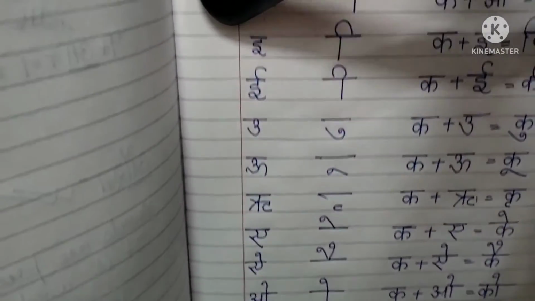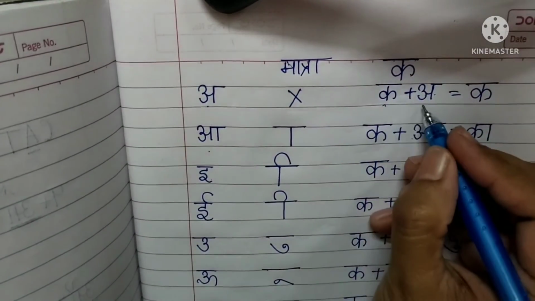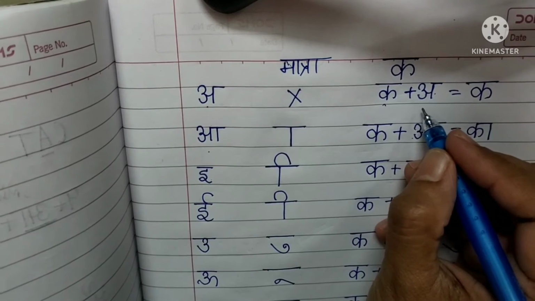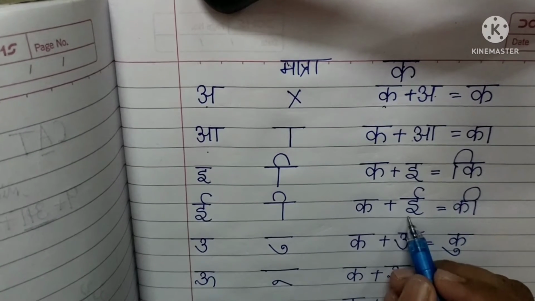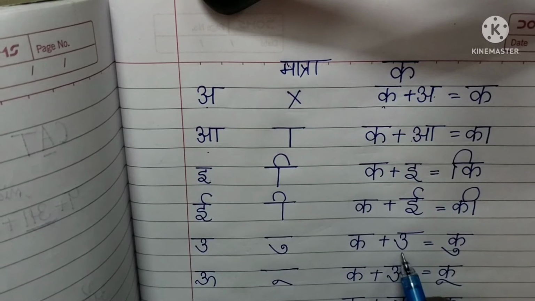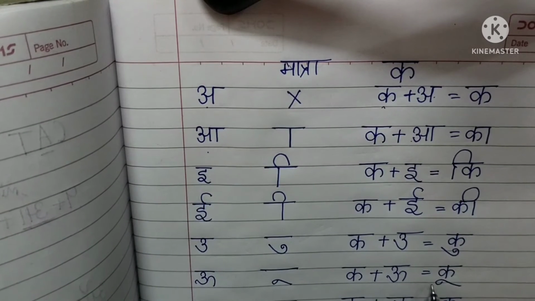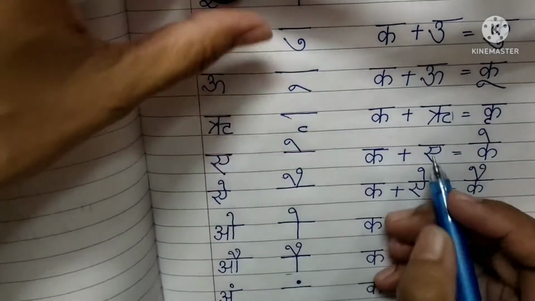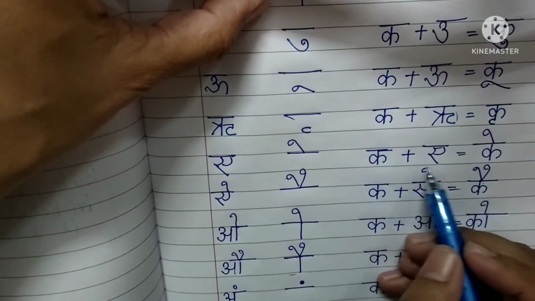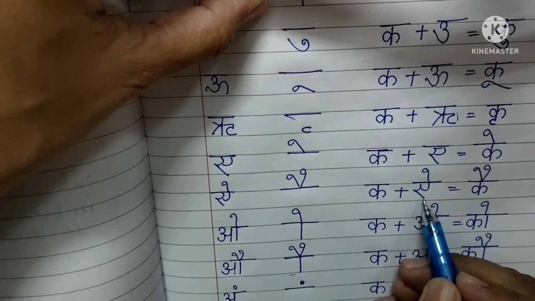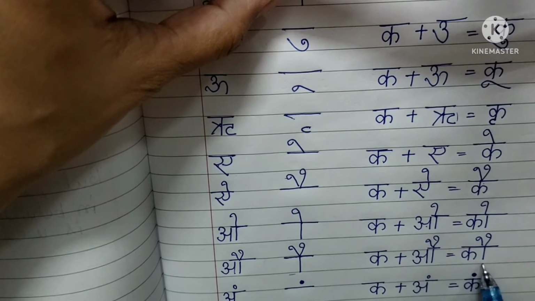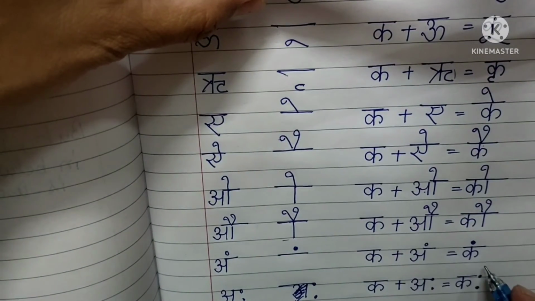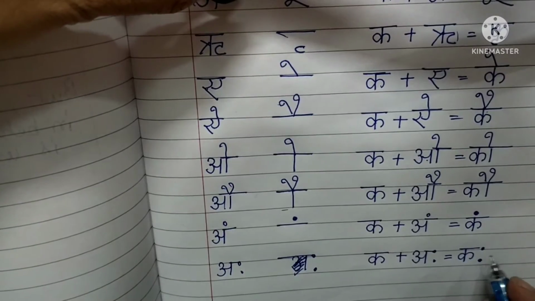Okay. So we are going to read it again, so that it will be clear for you. Ka plus a. Ka only. There is no change because a doesn't have any sign. Ka plus e. Ki. Ka plus u. Ku. Then ka plus ri. Kri. Ka plus a. Ka. Ka plus I. Kai. Ka plus o. Ko. Ka plus au. Kau. Ka plus ang. Kang. And ka plus aha. Kaha.